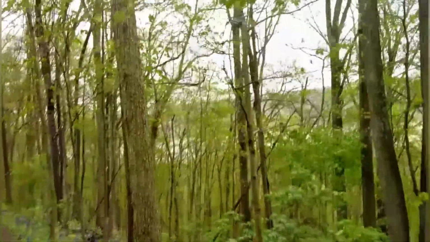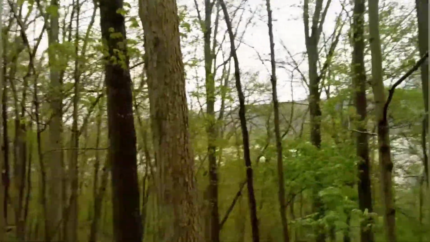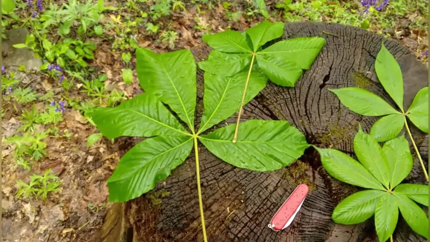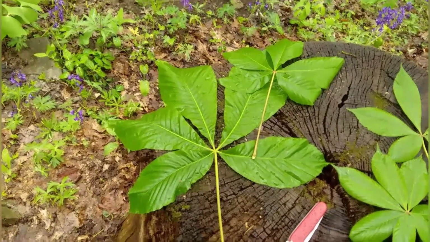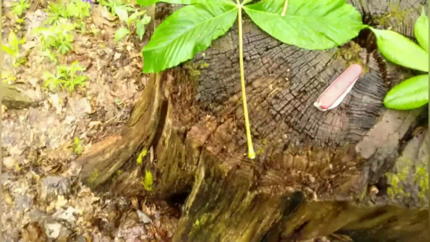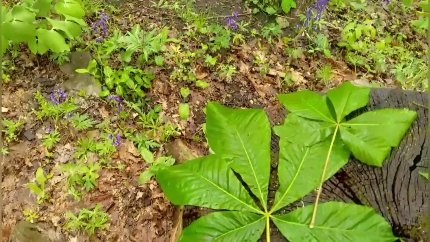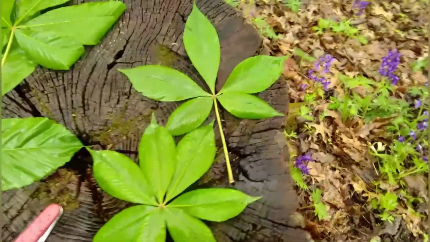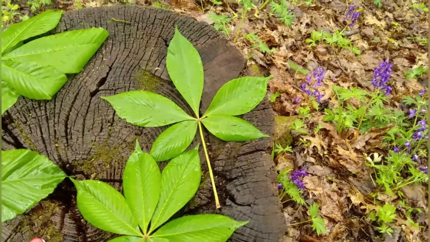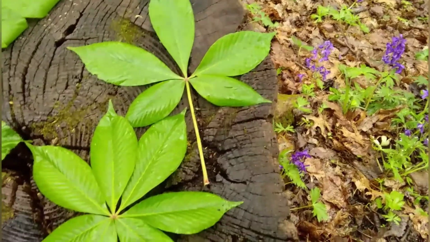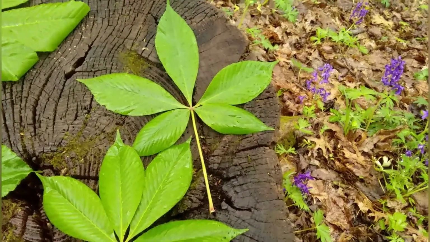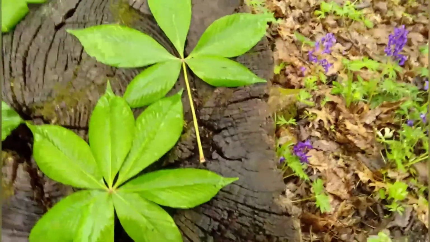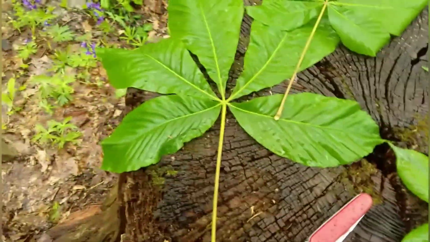In general, the leaves on the yellow Buckeye are quite a bit larger than the Ohio Buckeye on average. On the left of this tree stump here is an extra large yellow Buckeye leaf, probably from the tip of the stem to the tip of the longest leaflet, at least 14 inches. And to the right of the stump is an Ohio Buckeye here. And this is an average size leaflet, not extra large. And it is maybe 8 or 10 inches. So in general, they're larger.